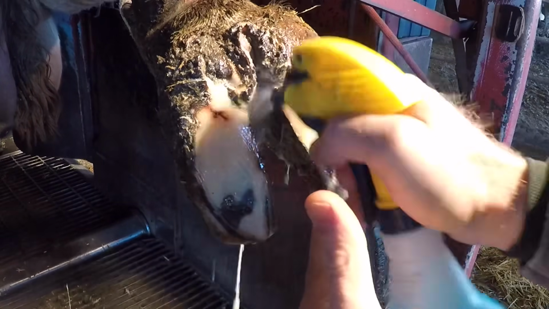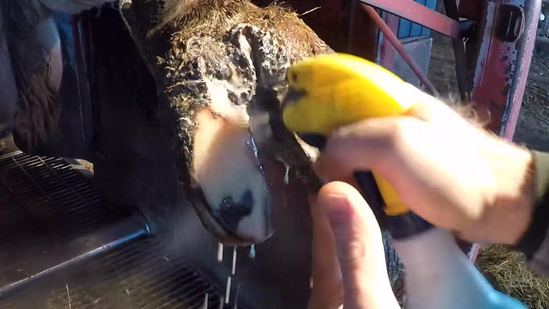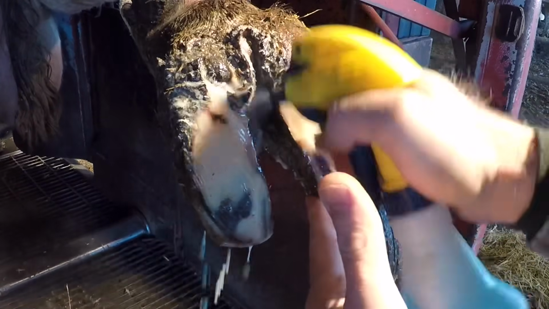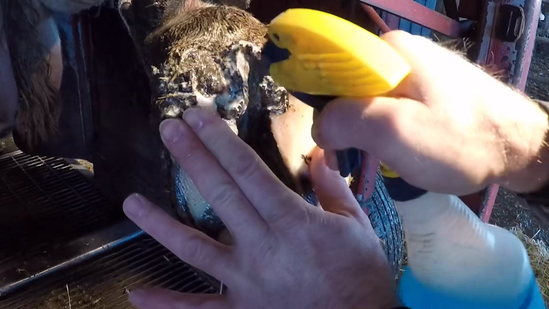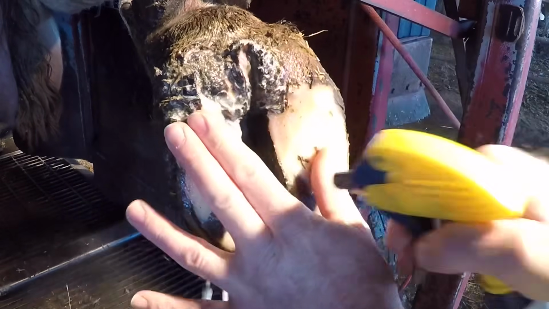Fusobacterium necrophorum is an anaerobe, which means it thrives in areas with very poor oxygen levels. And guess what? In between the toes of a cow is a perfect place for that to take hold. But it needs a means of entry. On this particular cow, that happened to be a little bit of digital dermatitis that started ahead of time.